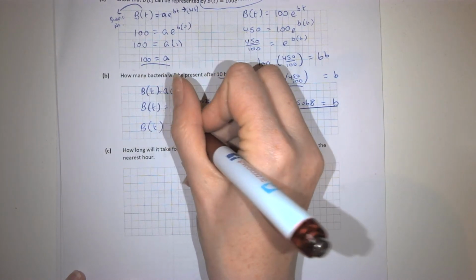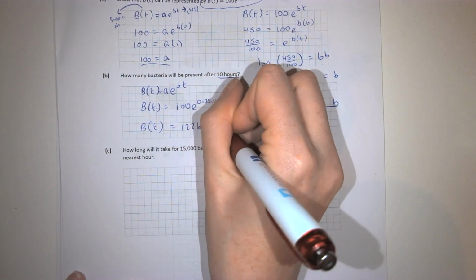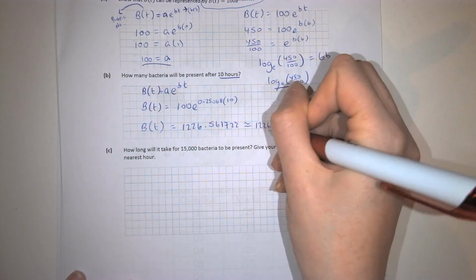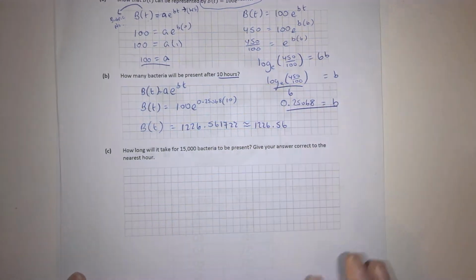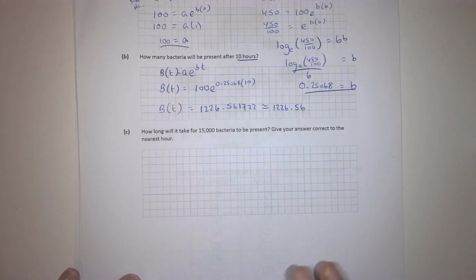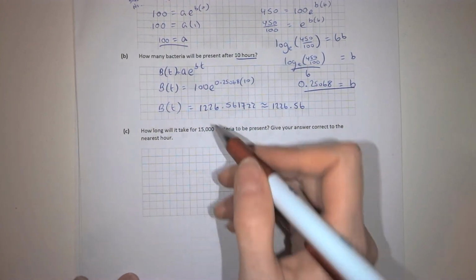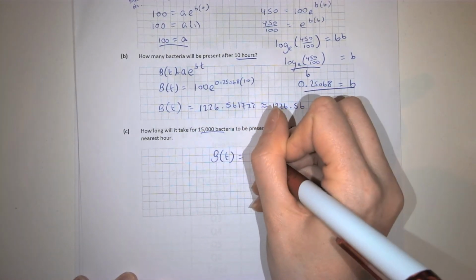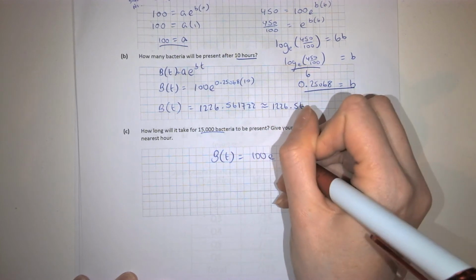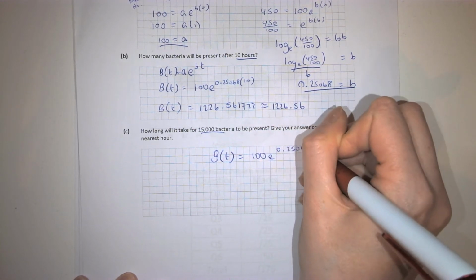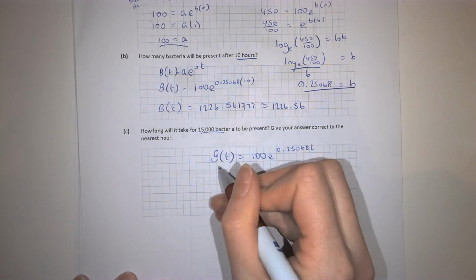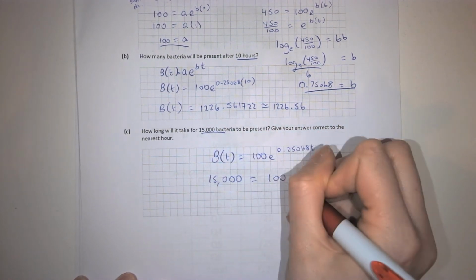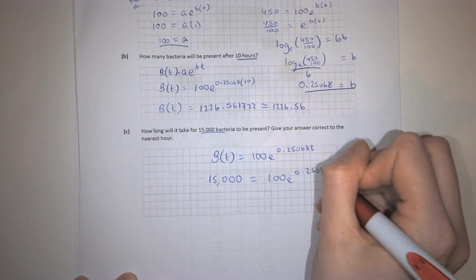So it's 1,226.561722, which is approximately 1226.56. Okay. How long will it take for 15,000 bacteria to be present? So I'm just looking for the number of bacteria. So again, write down your formula. B(t) is equal to 100e^(0.25068t). Number of bacteria, so I'm putting 15,000 in this side, equals 100e^(0.25068t).